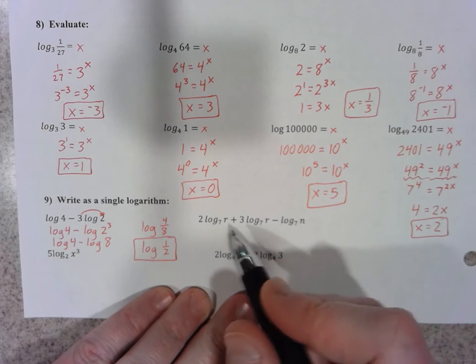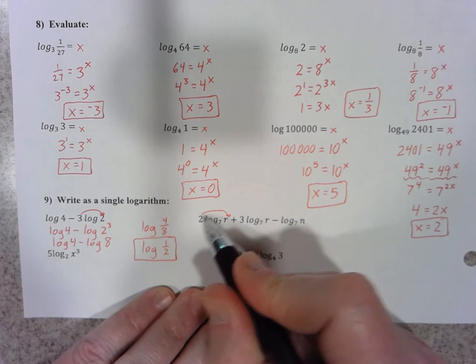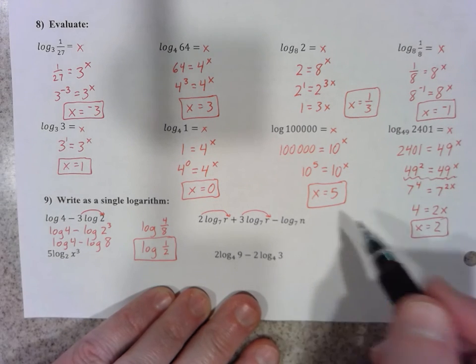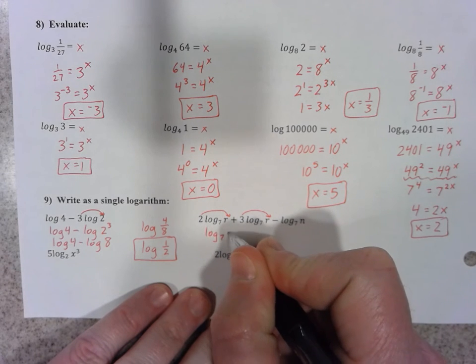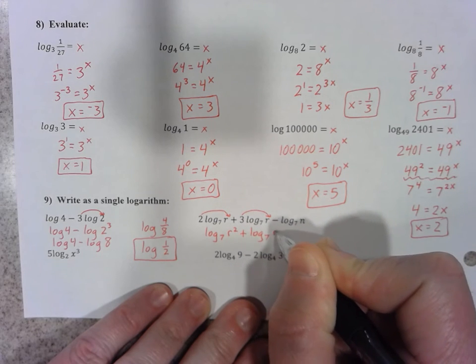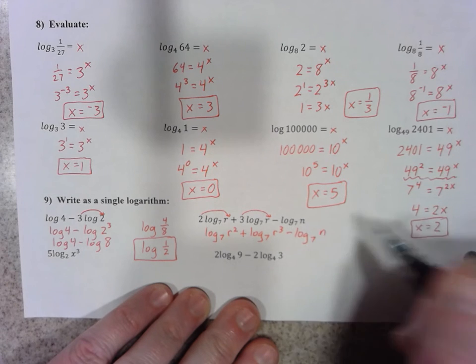The long one beside it, start out by moving the exponents. So the 2 comes back here with the r, the 3 goes back to the r, and we don't have to do anything with the next one. So we get log base 7 of r squared and log base 7 of r to the third power. And we keep the last one.